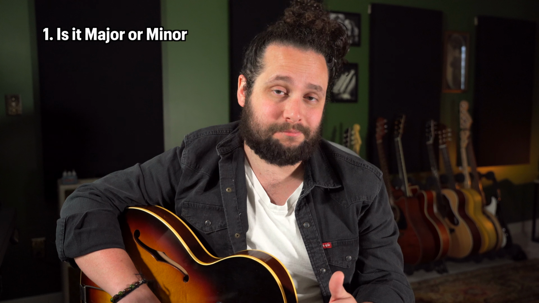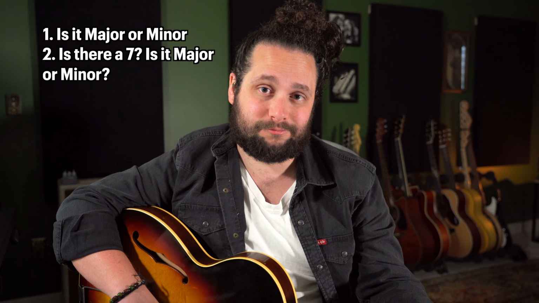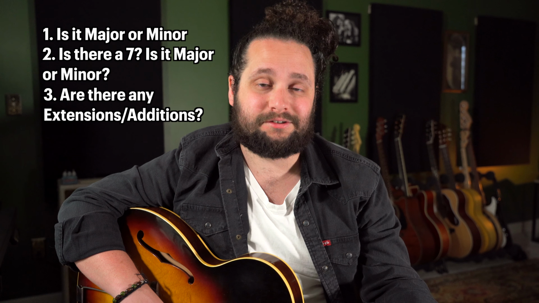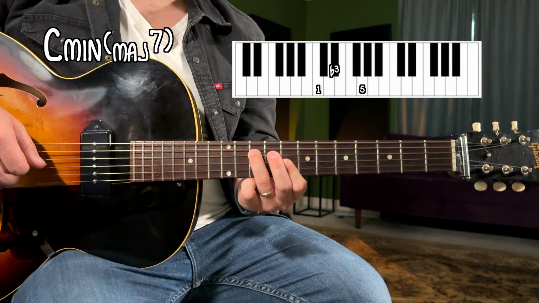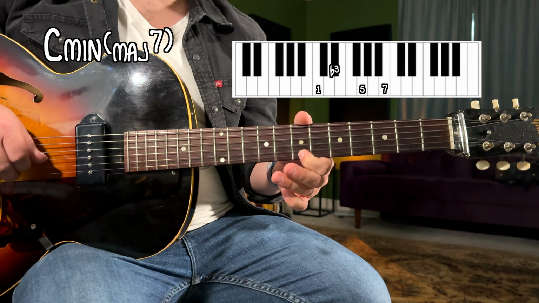All of this to say, it's all about following this process. Start with, is it a major or is it a minor? Then, does it have a 7th? And if so, is it a minor 7 or a flat 7 or a major 7? Does it have any additions like a 9 or a 13? Are any of the notes altered? Like for instance, a C minor major 7. This would be a 1, flat 3, 5, but a major 7.